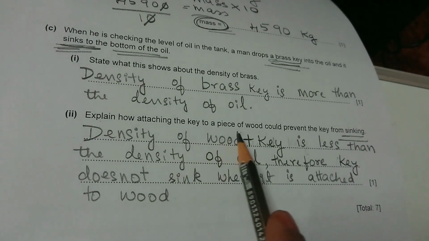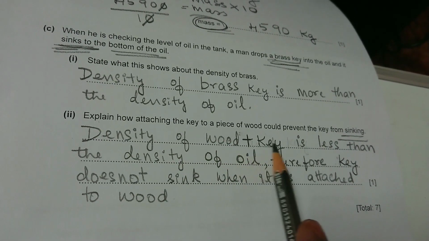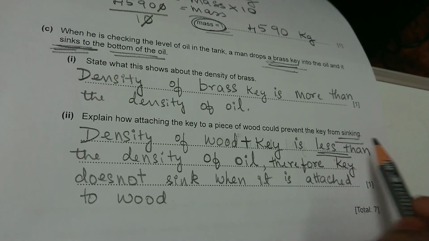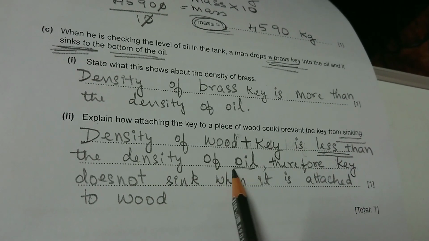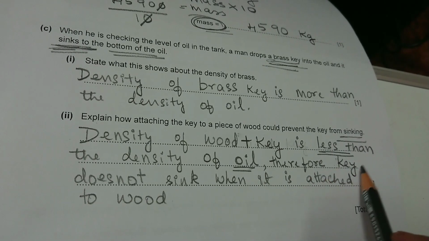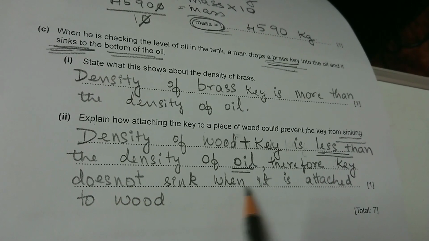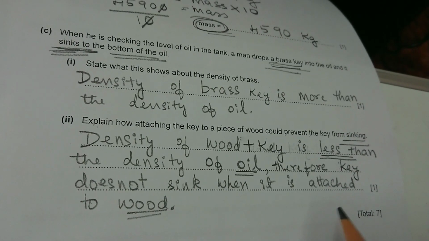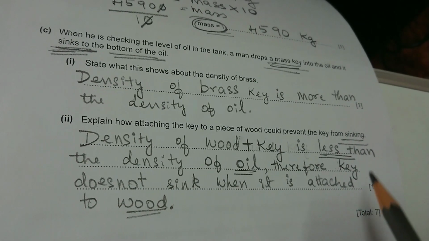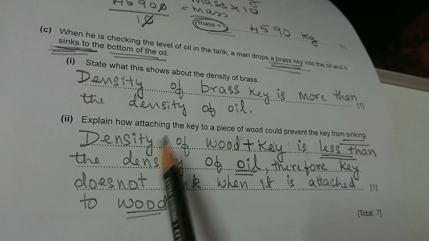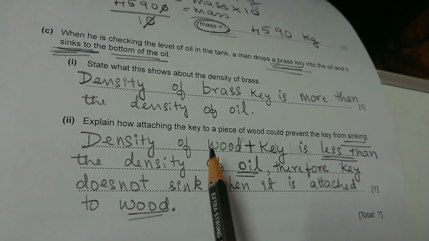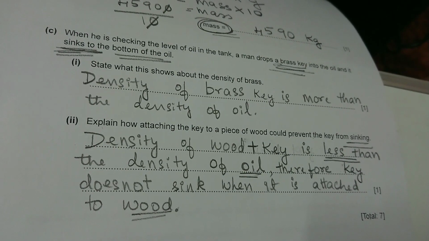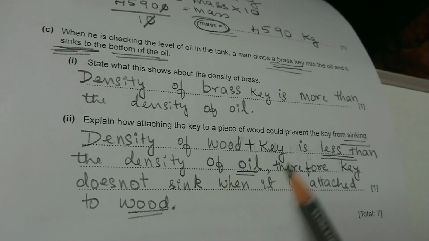Density of wood plus key is less than the density of the oil. Therefore, key does not sink when it is attached to wood. Students, see, key is not sinking when it is attached to wood, because more density means it has to sink, less density means it will float.